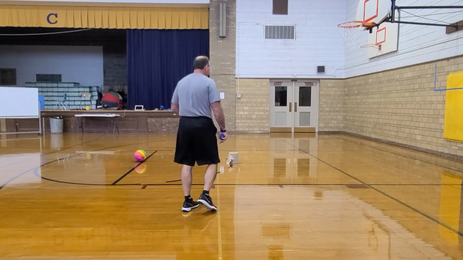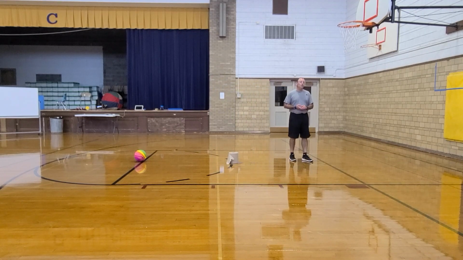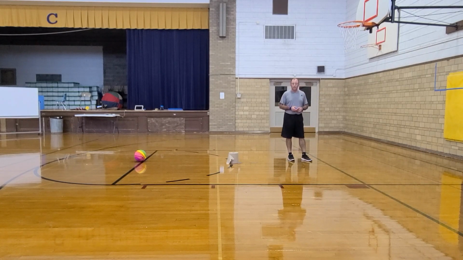So I'm going to come over here. I'm going to start close. Now, it depends on where you are. I could use an underhand throw or an overhand, depending on how far away I am from the object I'm trying to hit. Okay?